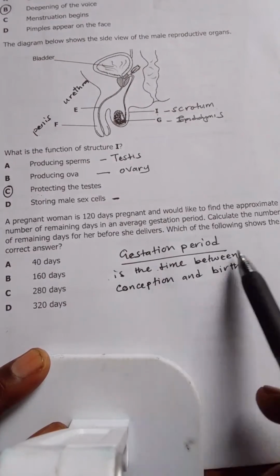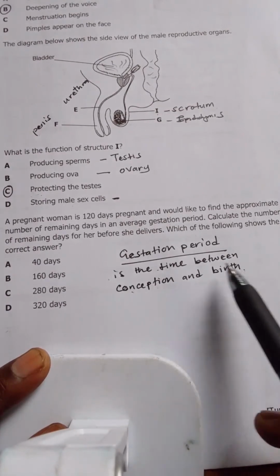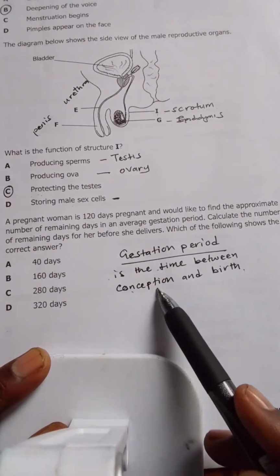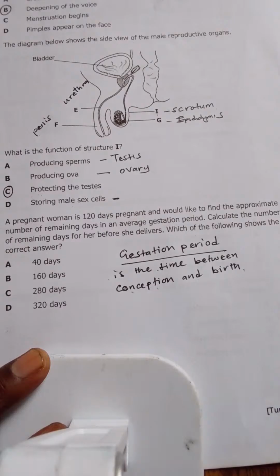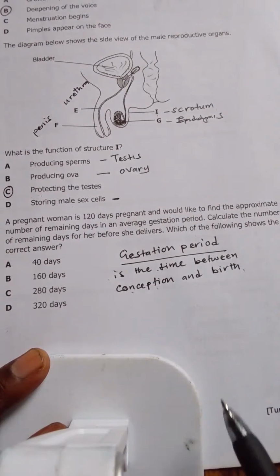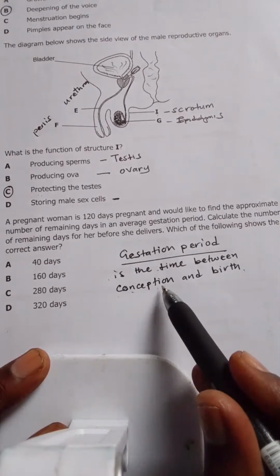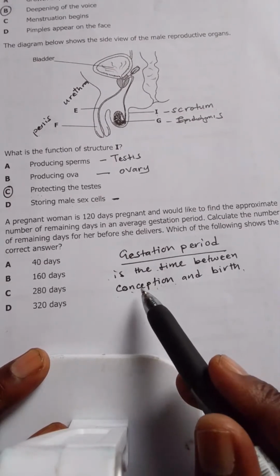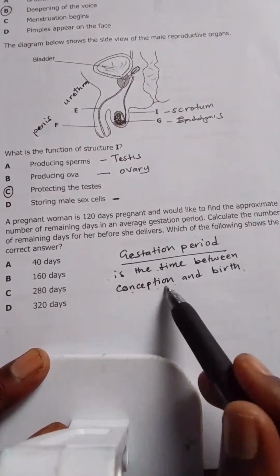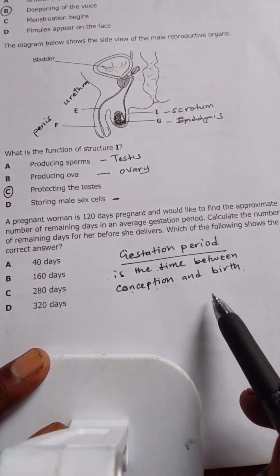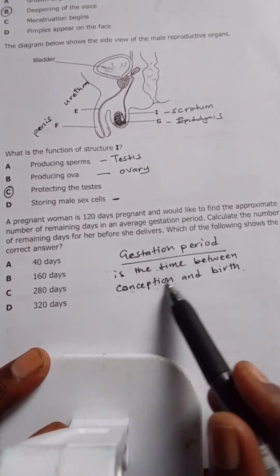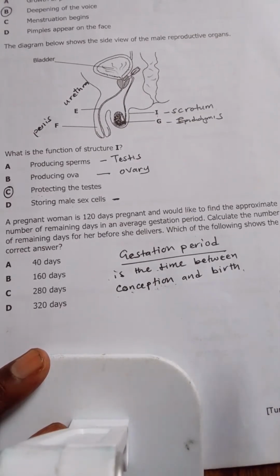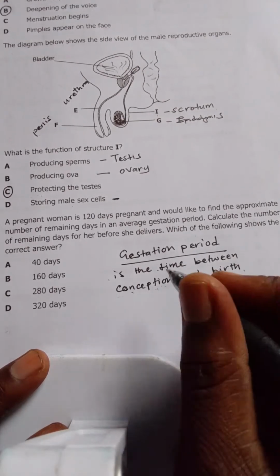Gestation is the period of time between conception and birth, or between fertilization and birth. Conception is simply the act of getting pregnant. So from the time a woman gets pregnant to the time she gives birth, that period of time is what we call gestation period. Now this gestation period can be considered in terms of months.